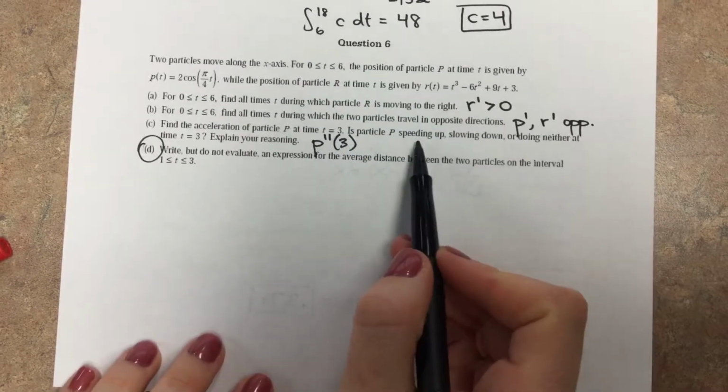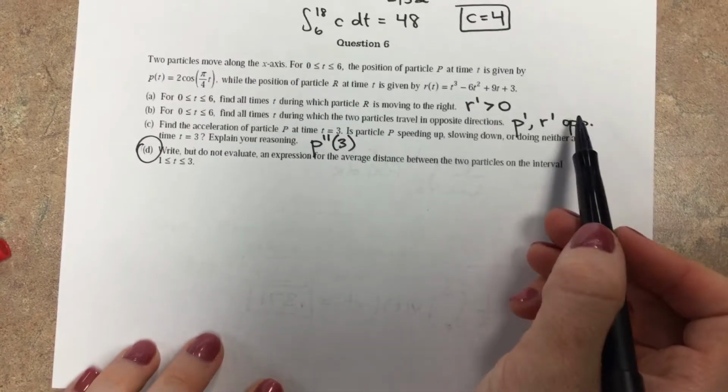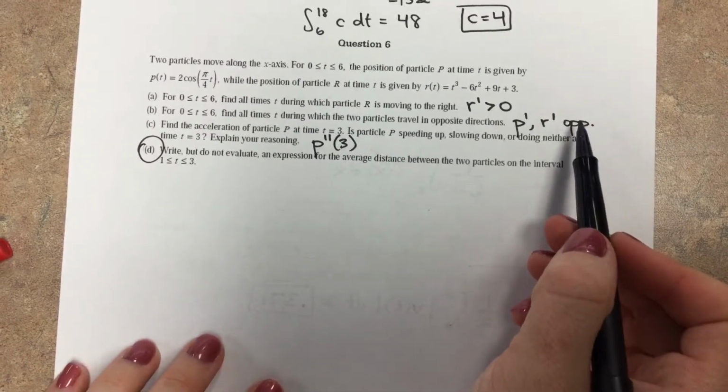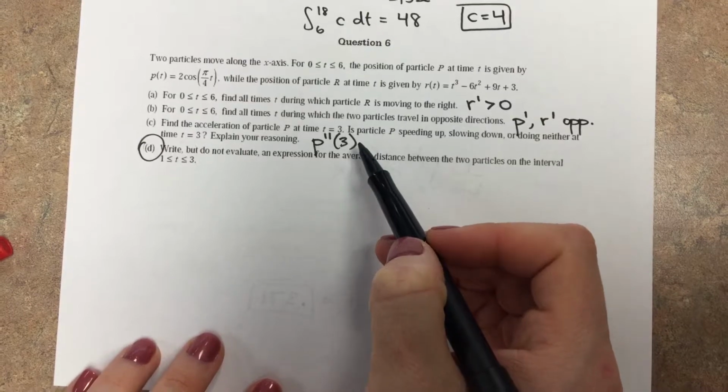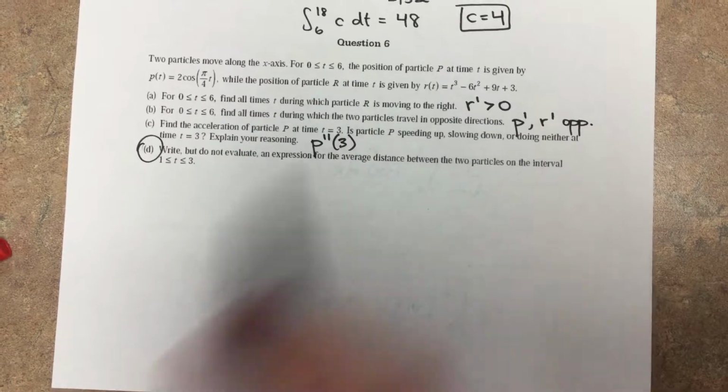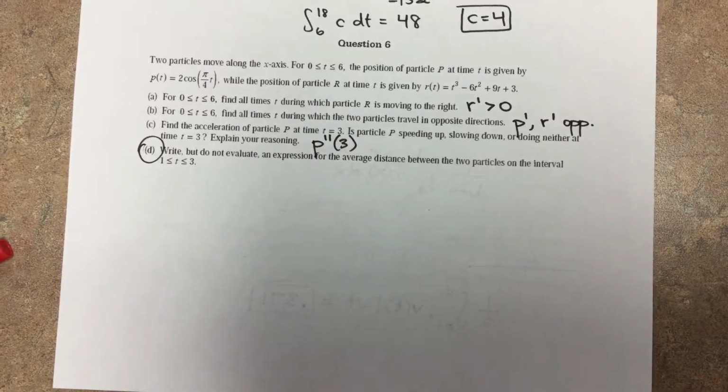So you'd have to answer the question of what sign is the velocity, which we'd already know from the sign chart, and then figure out what sign acceleration is. Either they match or they don't, and that would be either speeding up or slowing down.